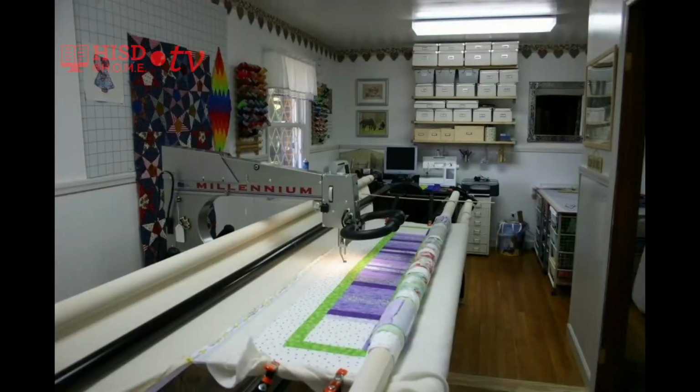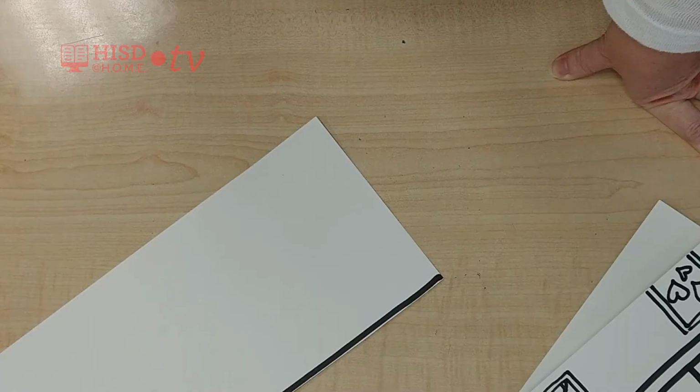If you're working all by yourself, nowadays it helps to have this thing called a quilting arm. See how long it is and it stretches over, and you can just move it back and forth to make any kind of design that you want on top of that quilt. It's a lot easier if you're all by yourself.